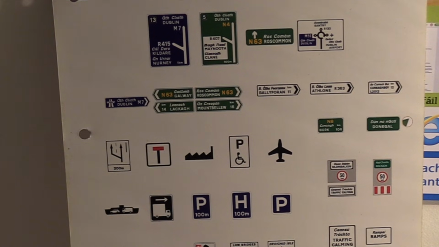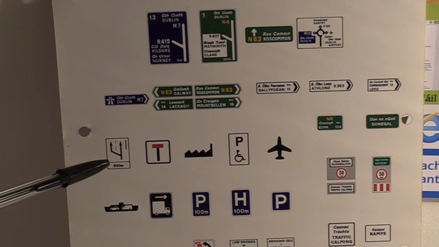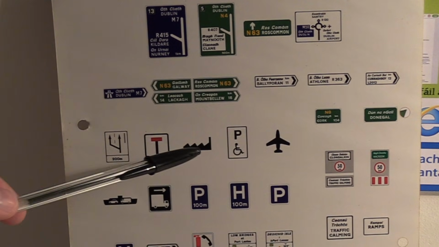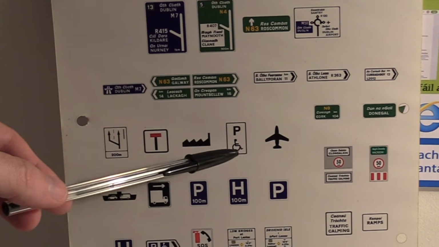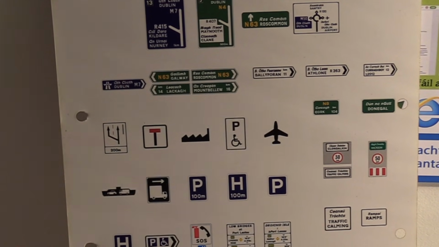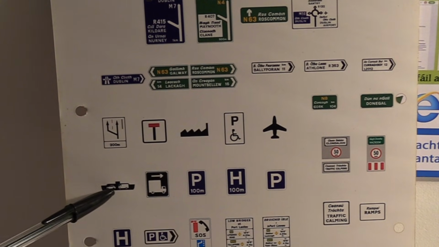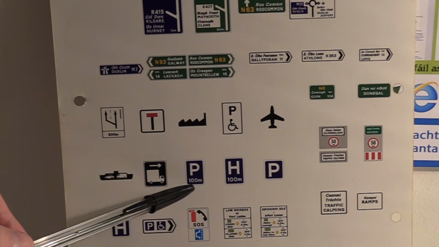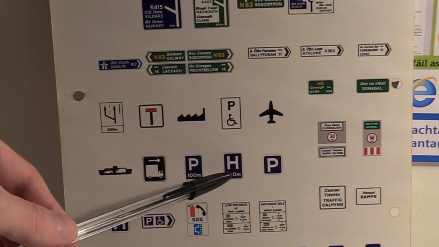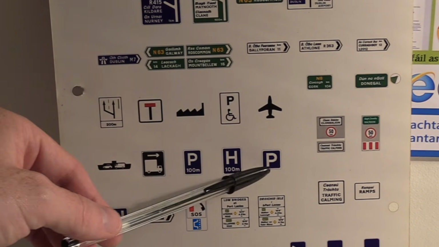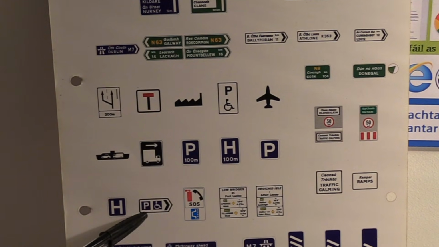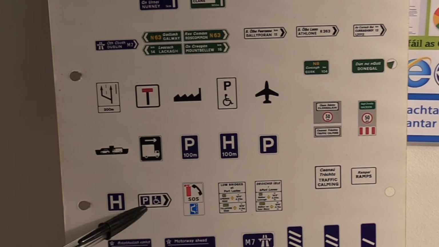So here then we have the slow lane starts in 200 metres, dead end or cul-de-sac, industrial estate ahead, disabled parking, airport. That's a sign for ferries, this way for the ferry, high-sided vehicles this route, parking or lay-by 100 metres ahead, hospital 100 metres ahead, that's parking or lay-by, hospital. Again, directional sign for disabled parking or parking in general.